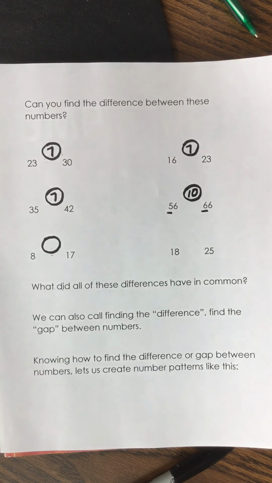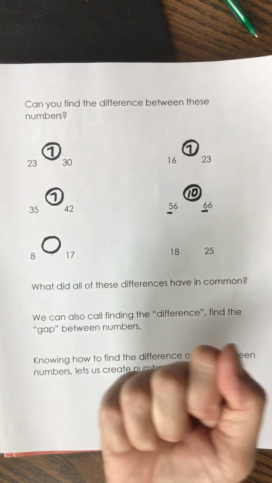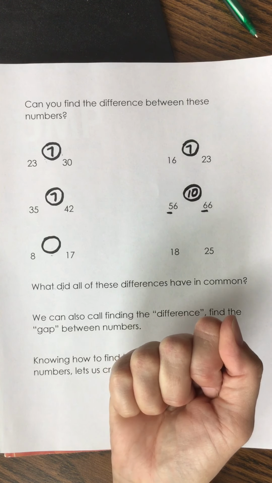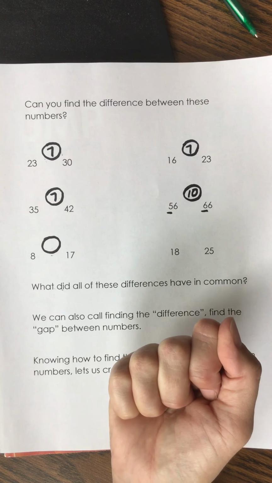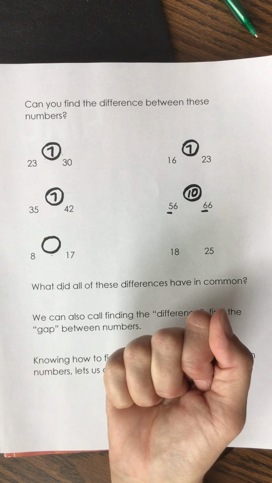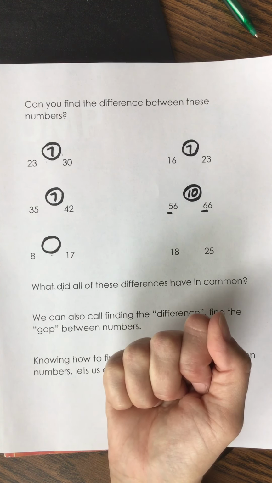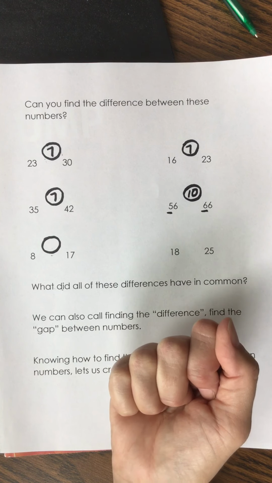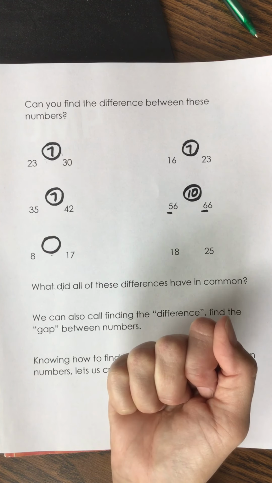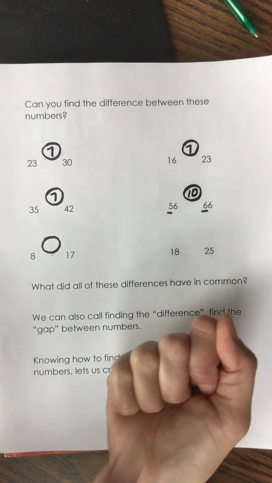Okay, 8 and 17, not the same, obviously. Who can tell me what my first step can be? We're going to catch the first number. Good job. It's number 8. So everybody catch number 8. What's my second job? Now we're going to count on from what number? 8. Good. Let's start.